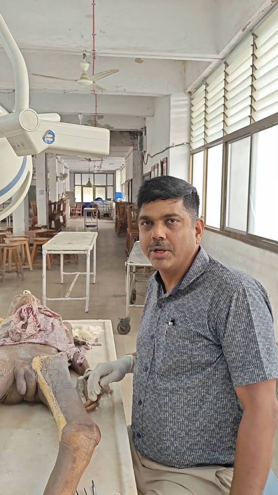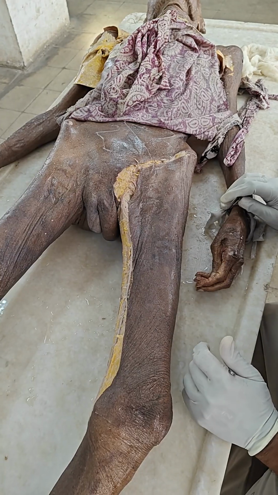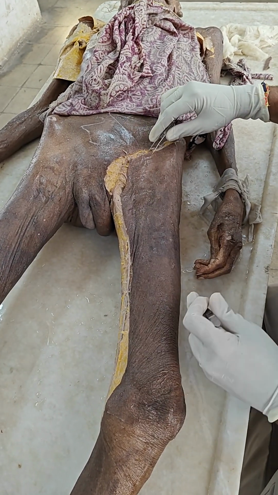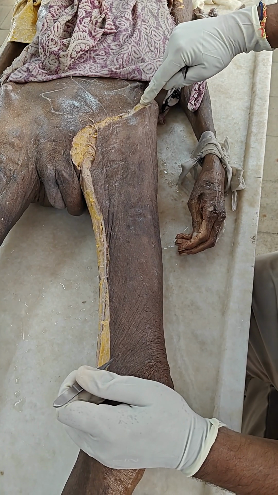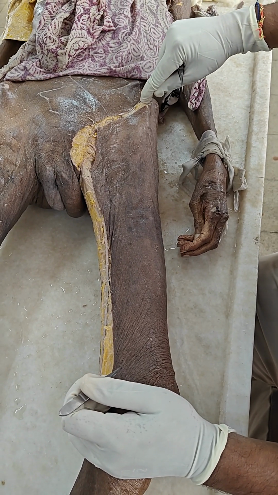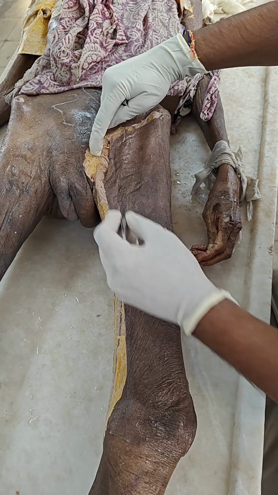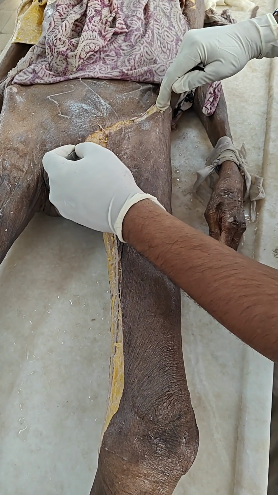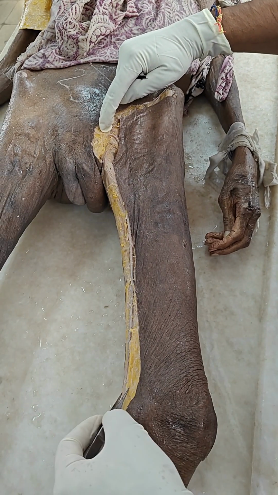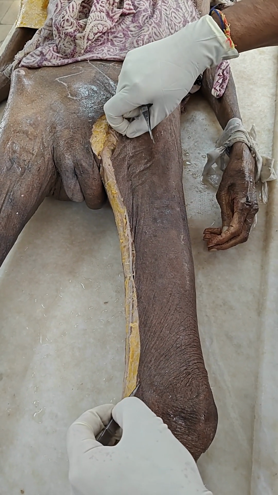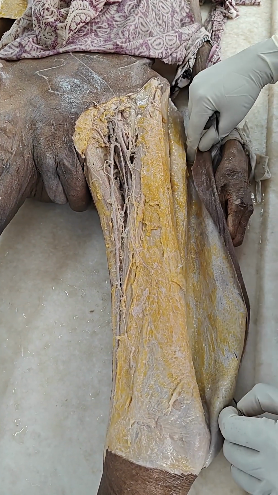We will discuss today about the femoral triangle, boundaries, content, and everything. First of all, we will start from the skin. This is the demarcating point. This is the anterior superior iliac spine to the pubic tubercle. I have cut the skin from the pubic tubercle to the adductor tubercle. I have another incision which I have put, and I reflect the skin of the front of the thigh.